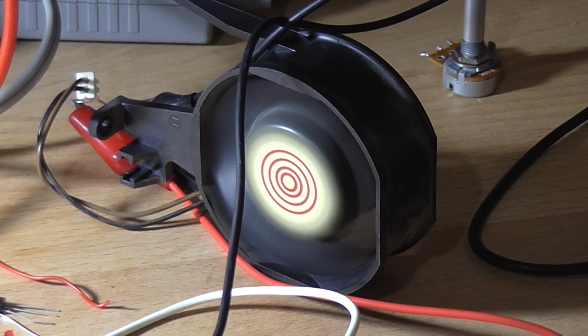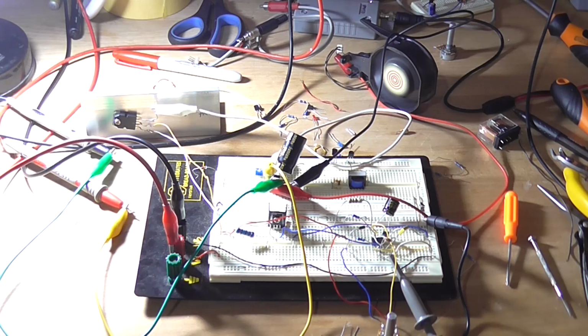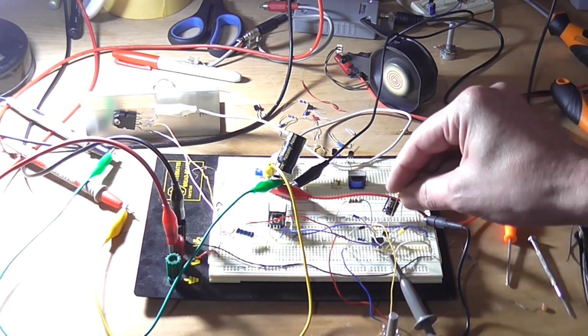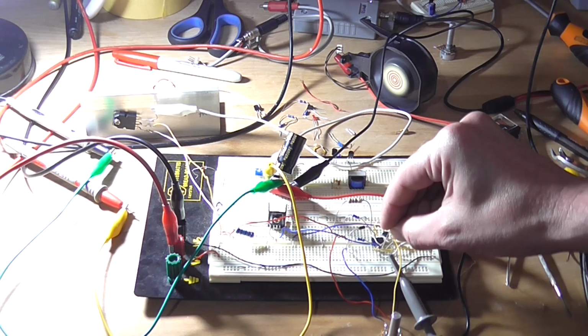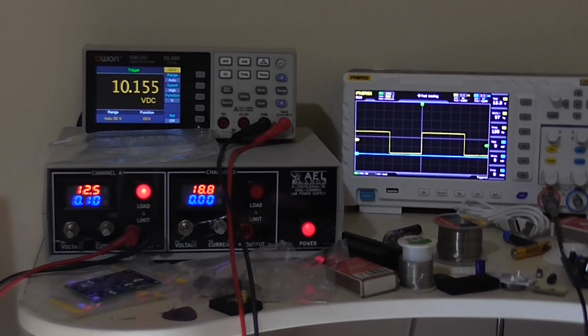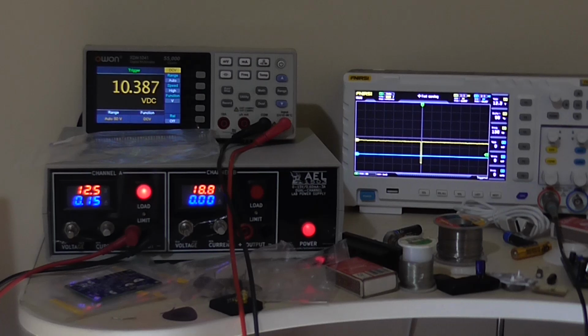Is this circuit practical? Not really. However, is it fun? Yes, it is. So I'll take that capacitor back out and I'll stick the 100 nanofarad back in. So for this circuit, that's about the best I'm going to get it. It's 10.3 volts at the maximum output with 12.5 going in.